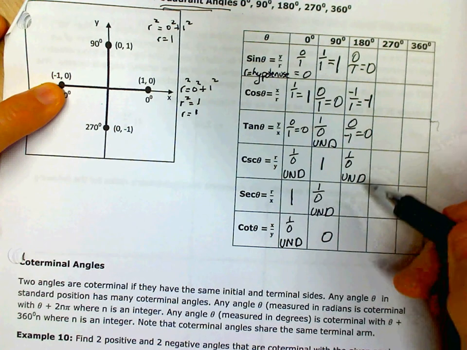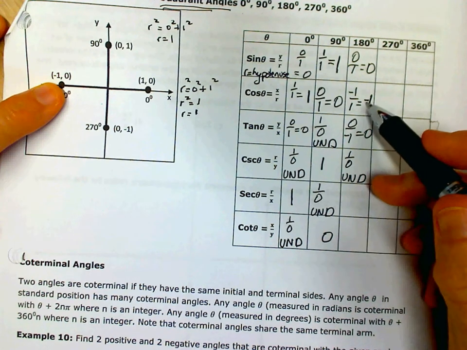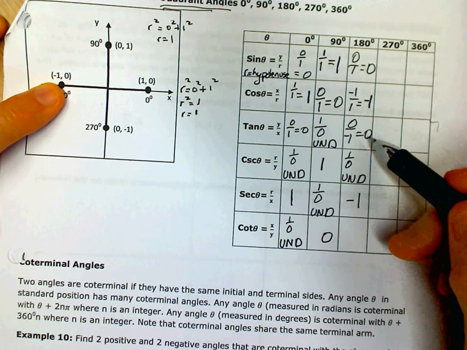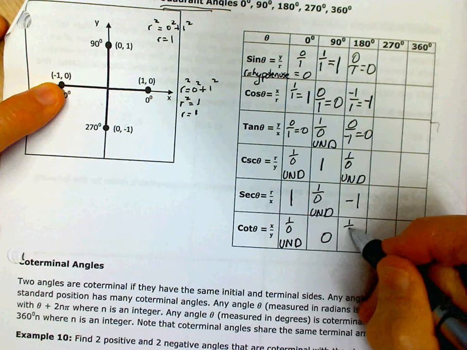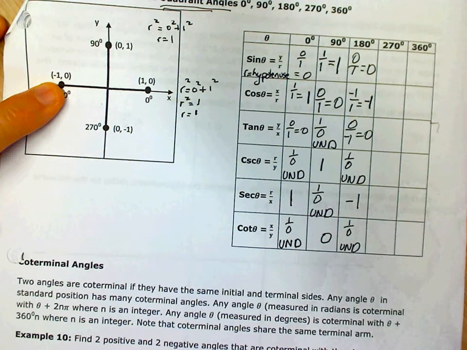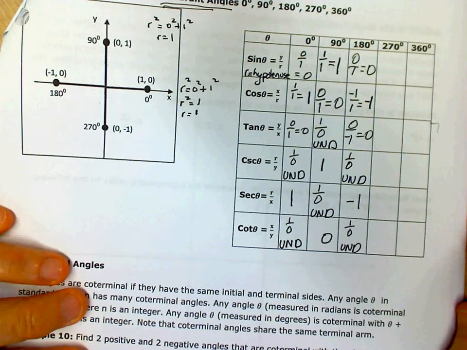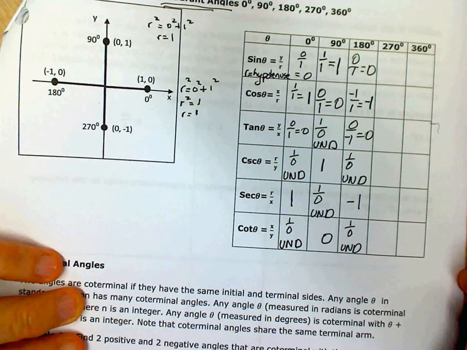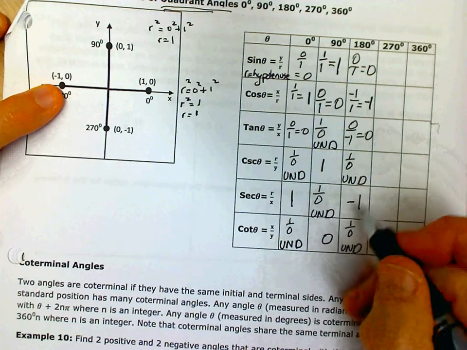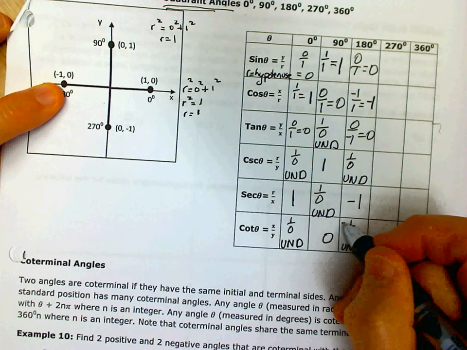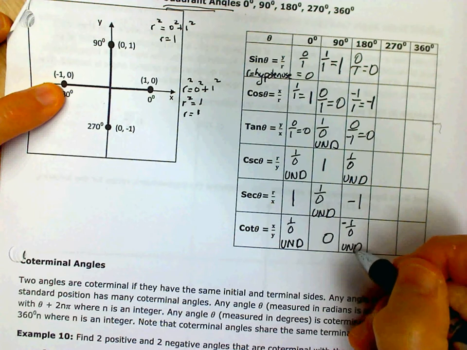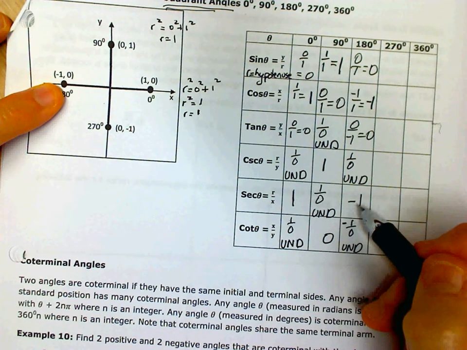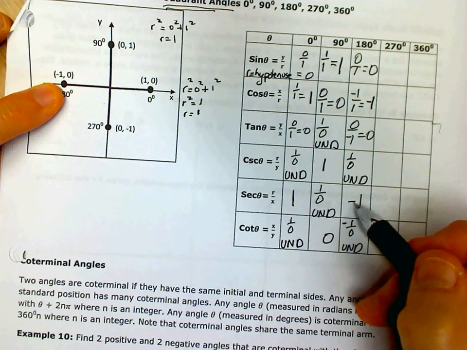The reciprocal of negative 1 is negative 1. Reciprocal of 0 is undefined. Reciprocal of negative 1 divided by 0 is undefined. Reciprocal of cos is negative 1. This is undefined, undefined.